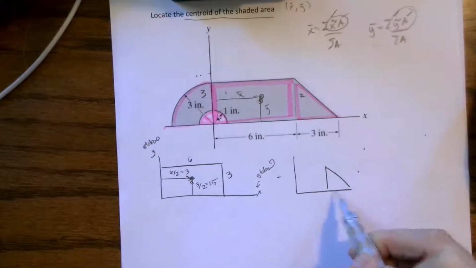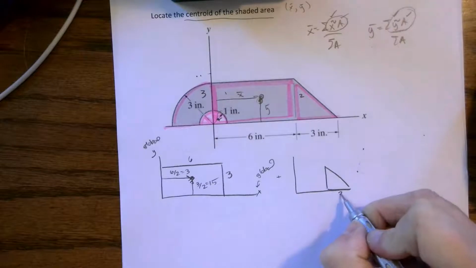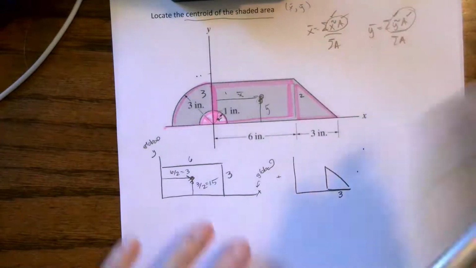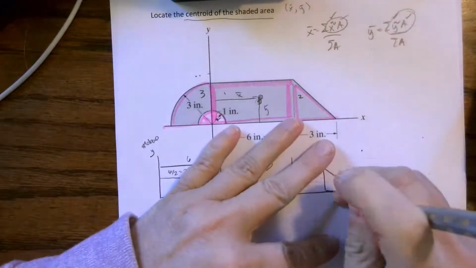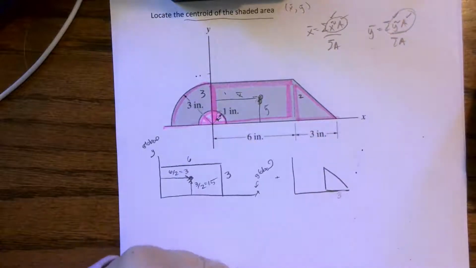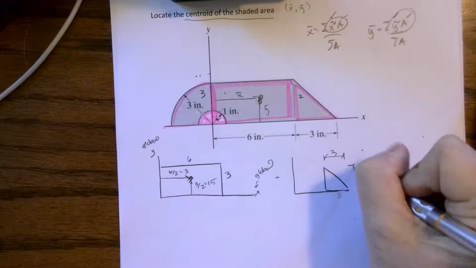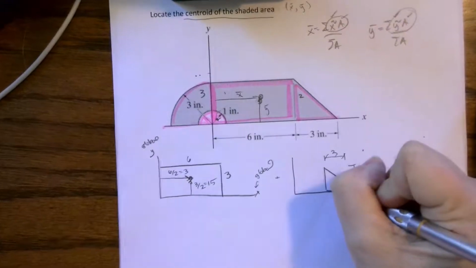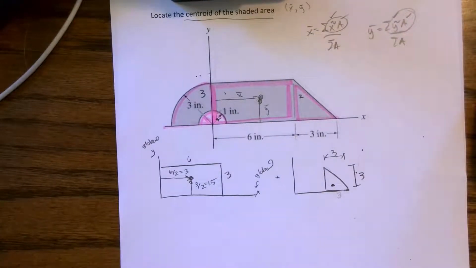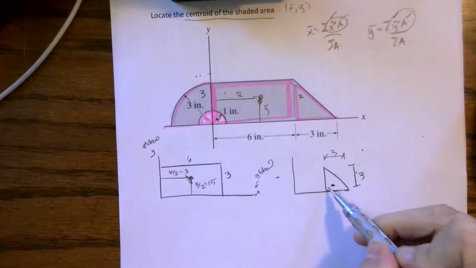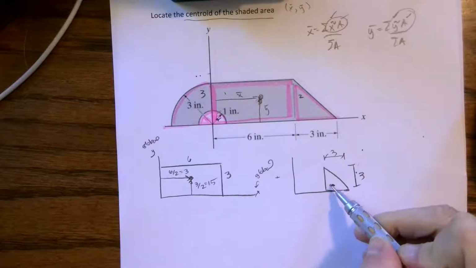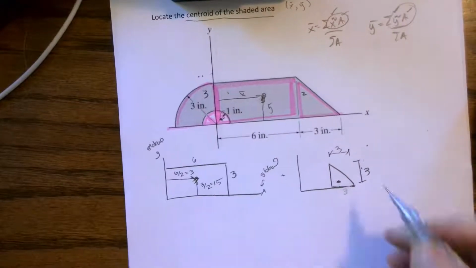now we have our triangle, and it has a base of 3. Actually, I'm going to put that on the top. Okay, it has a base of 3 and a height of 3. And I know that the centroid is at a 1/3, 2/3 ratio, and it's going to be closest down here to the right angle. And if I look, it kind of makes a little bit of a square.